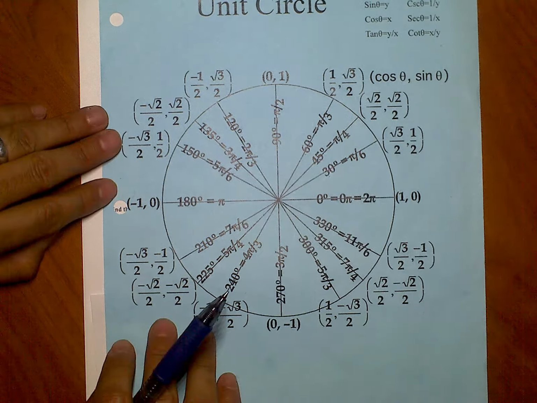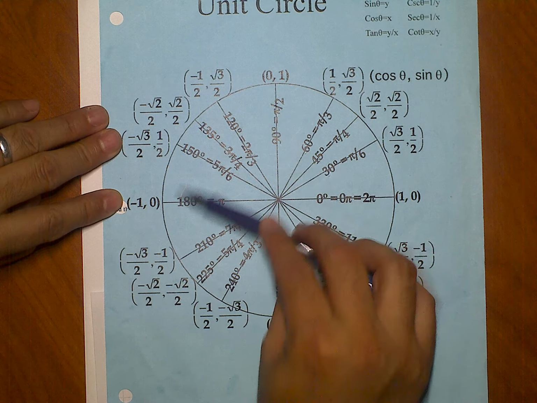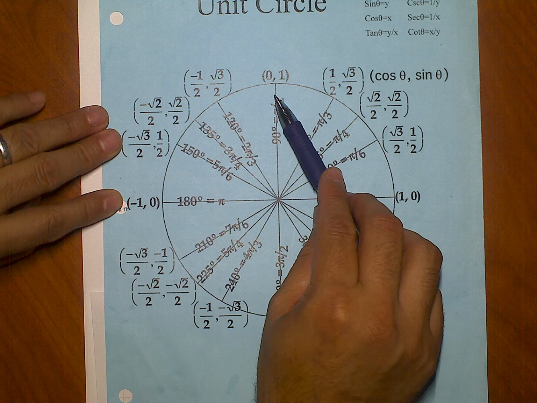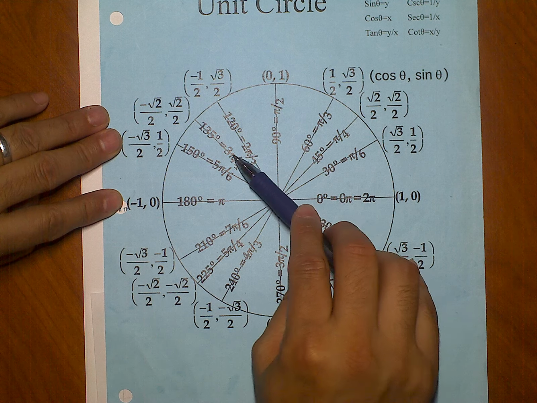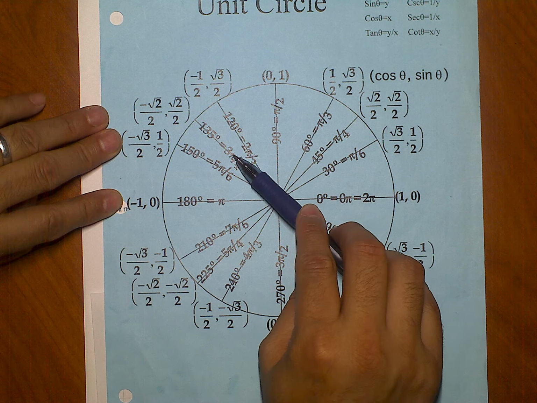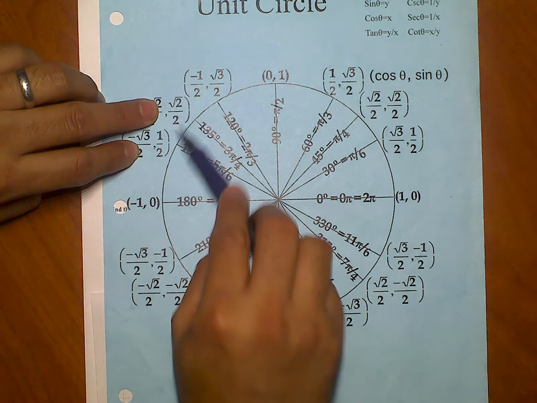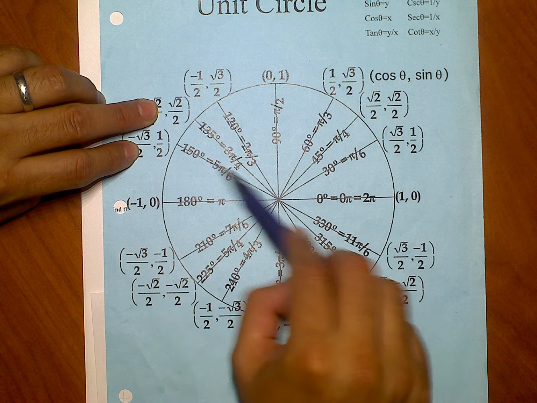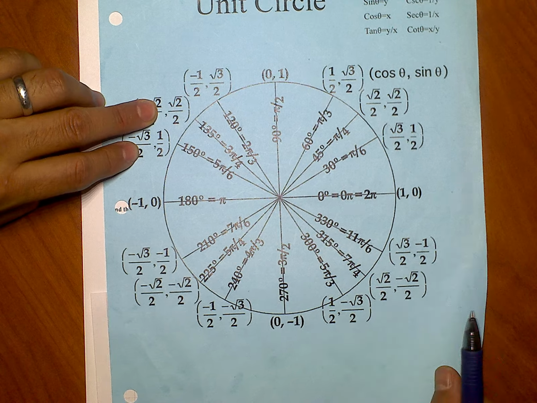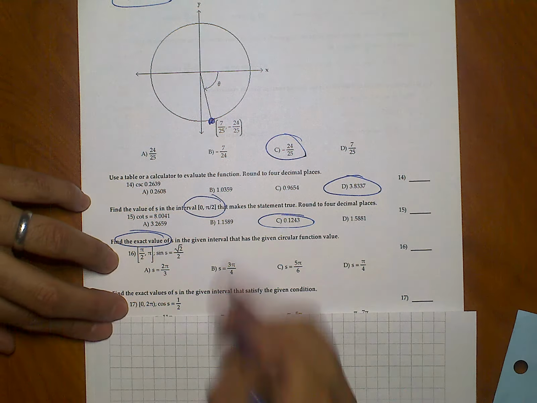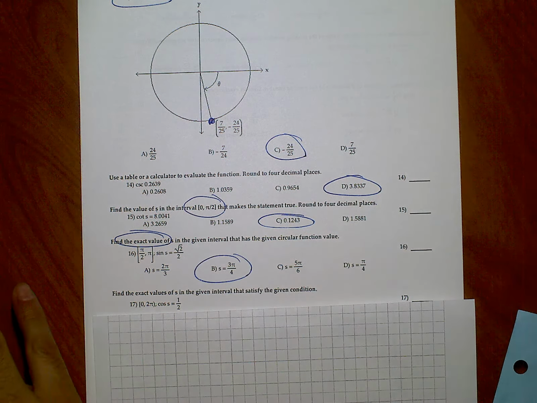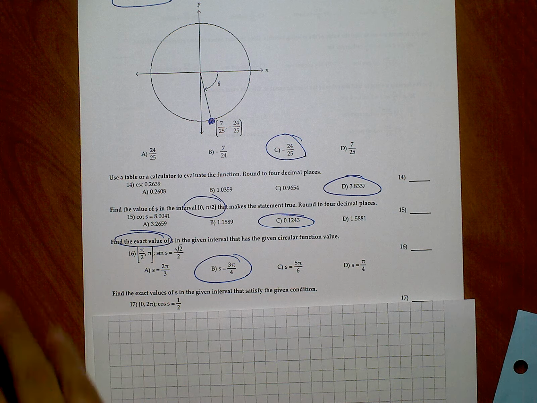Second quadrant's right here. Where's sine equal to radical 2 over 2? 3 pi over 4. I'm looking for radical 2 over 2, right? There you go, 3 pi over 4. There we go. Does that make sense?